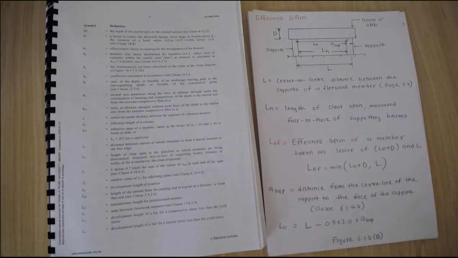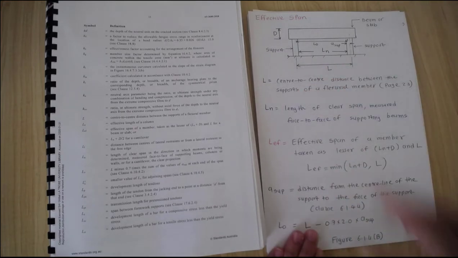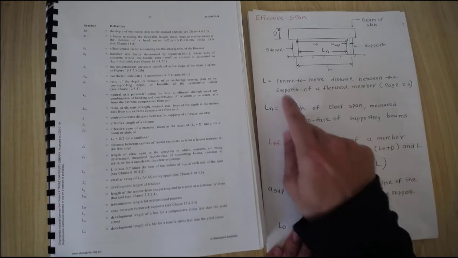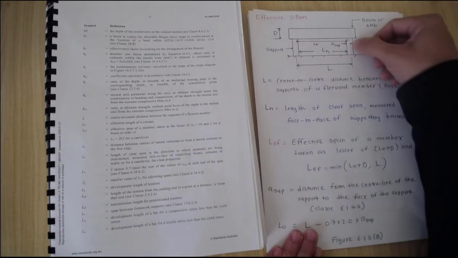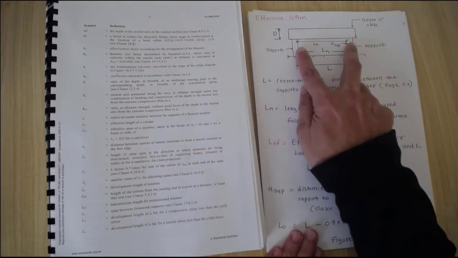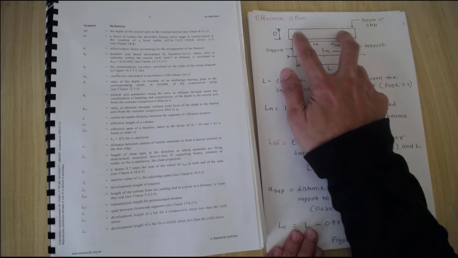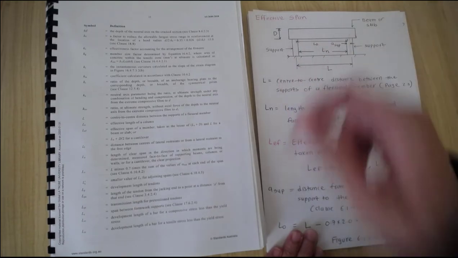For these examples, for two-way slab examples, I need to introduce some of the lengths that are very important to solving them. Now in the Australian standard, L is specified as the center to center distance between the supports of flexure members. For example, let's say you have two supports, brick walls or beams or columns. Now this top part is, let's say, a beam or slab, that is a flexure member.